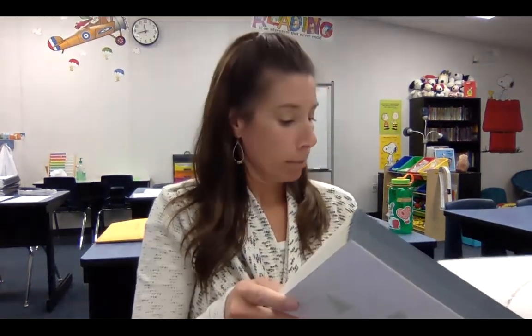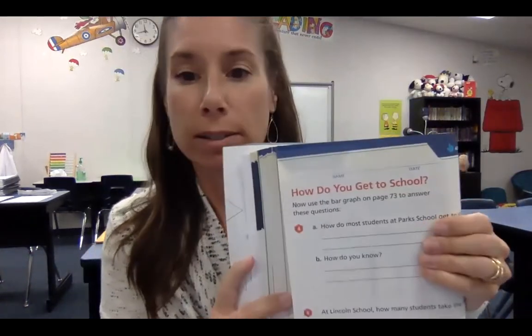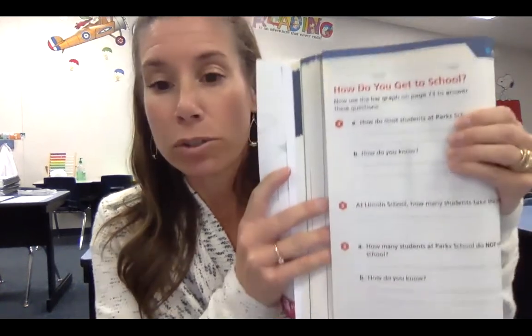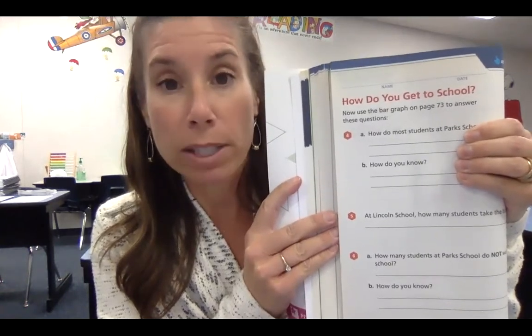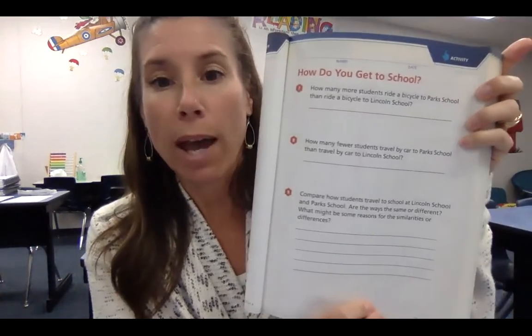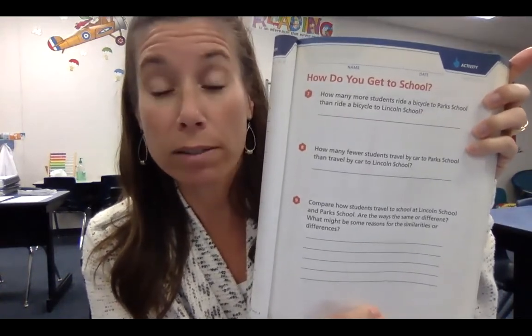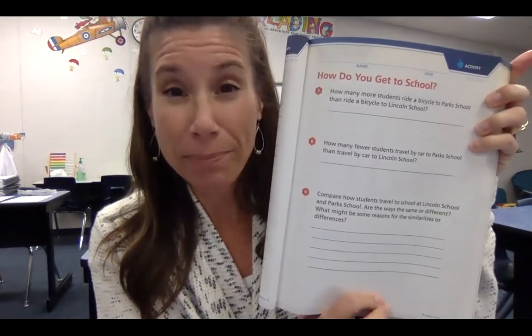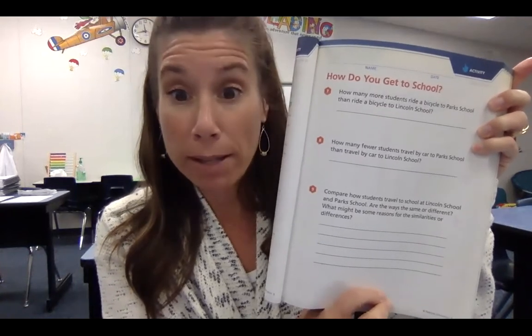Let's turn the page and look at page 74. 74, let's read the directions. It says, now use the bar graph on page 73 to answer these questions. So it looks like you have 3 more questions here about how students get to school. Then on page 75, you have a few more questions on how students get to school on the same bar graph, okay? So do your best.